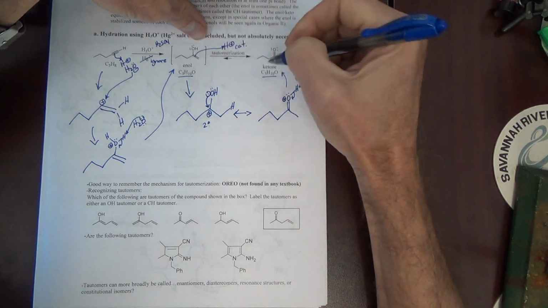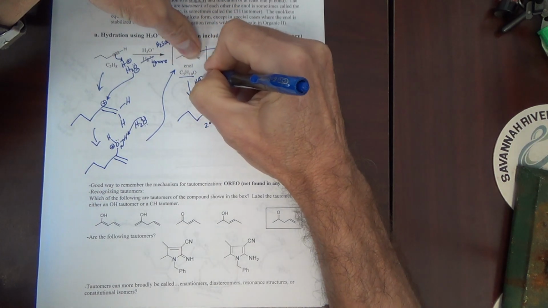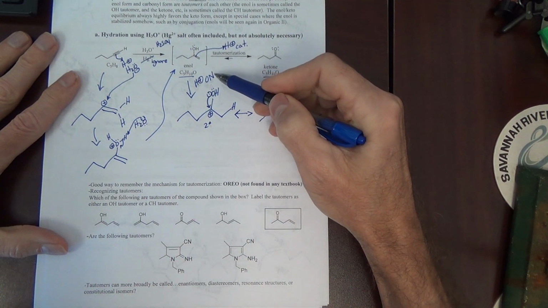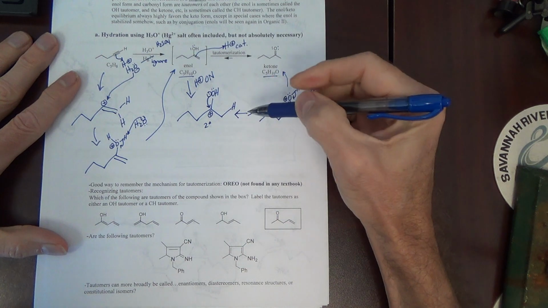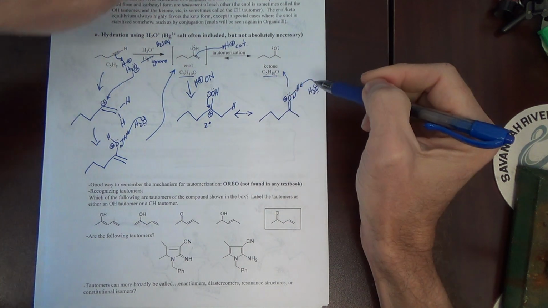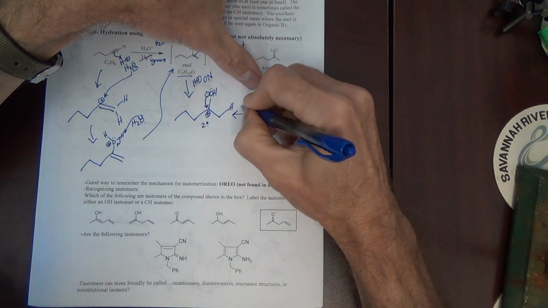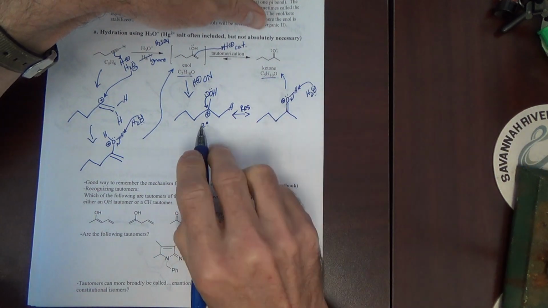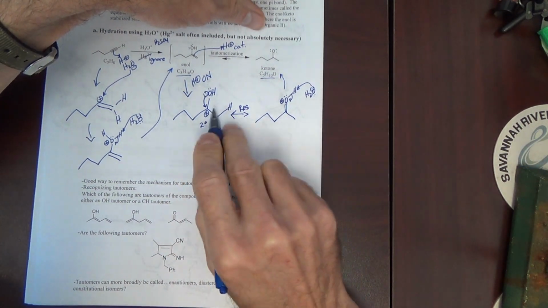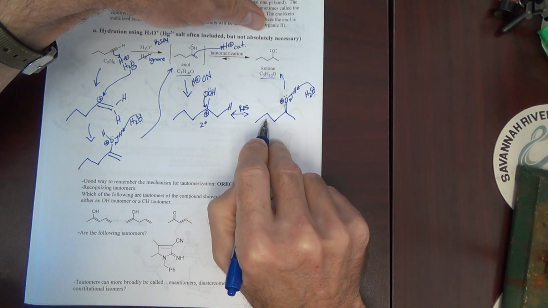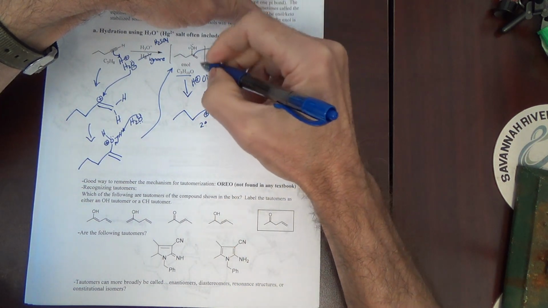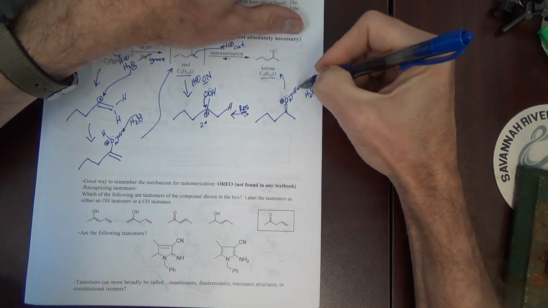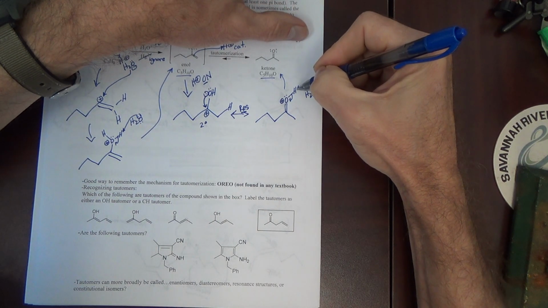Well, let's look at the steps of the mechanism. The first step was H plus on. H plus was put on the molecule. Next, we did some resonance. We showed resonance. Now, that's actually not a step in real life. It's only a step on our paper. So we have O for on, Re for resonance. But what did we do in the last step? We took a proton off.